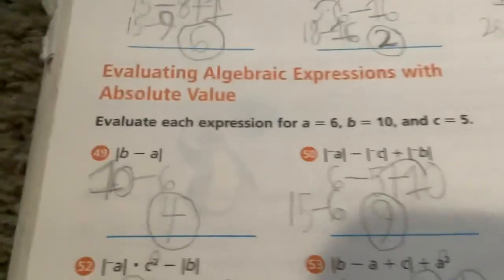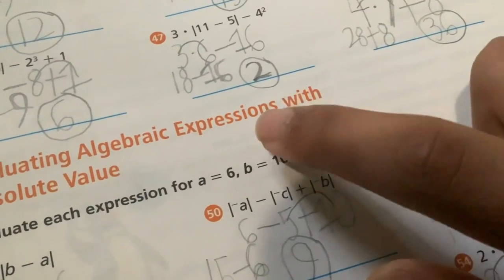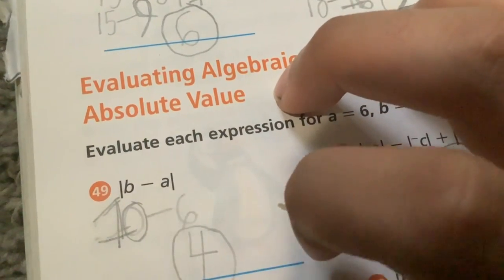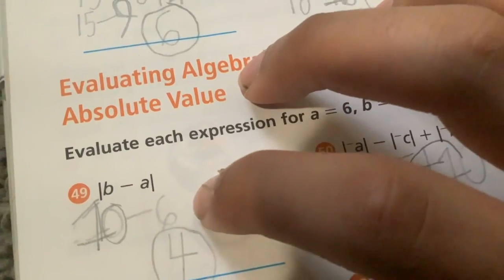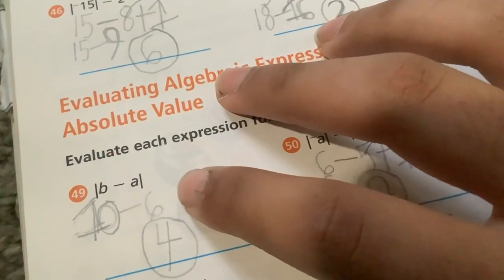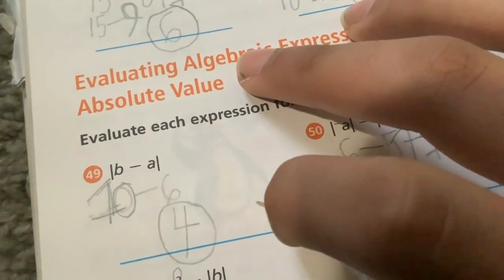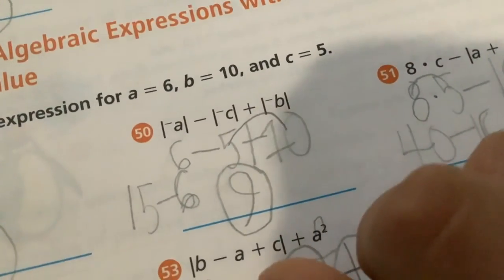So if we look at this, this is the absolute value of b minus a. Well, what's b? B equals 10, right? So 10 is substituted for there. And then a equals 6. So 6 is substituted for there. So that would be the absolute value of 10 minus 6, which is the absolute value of 4, which is 4. That's it.